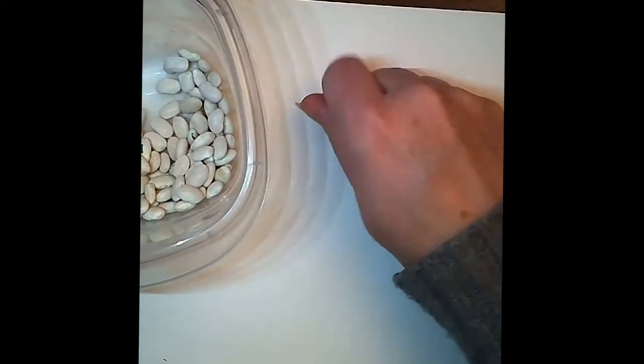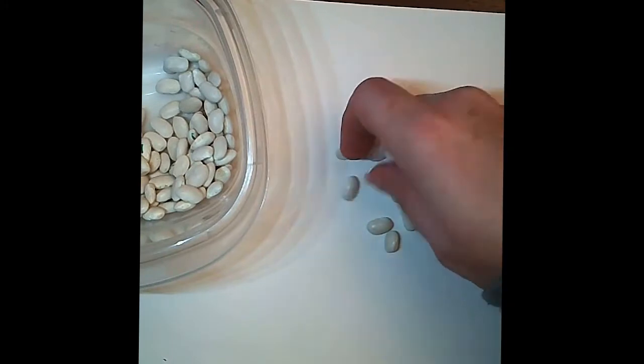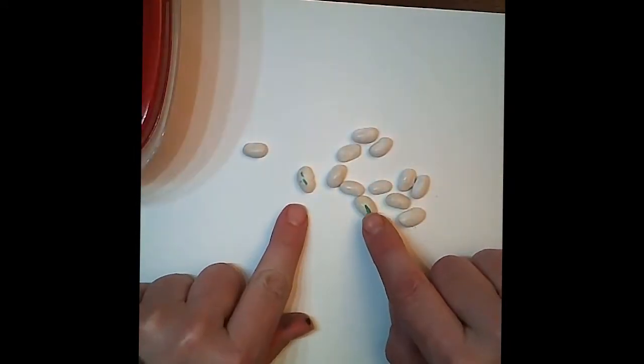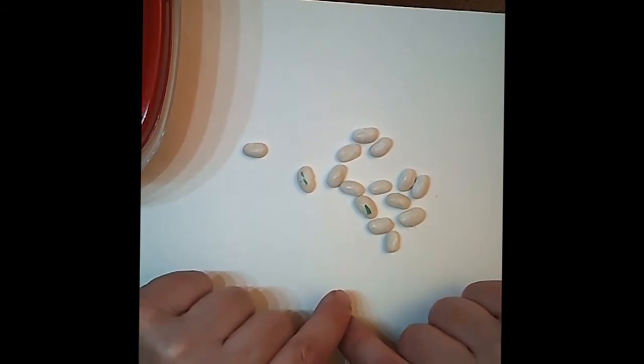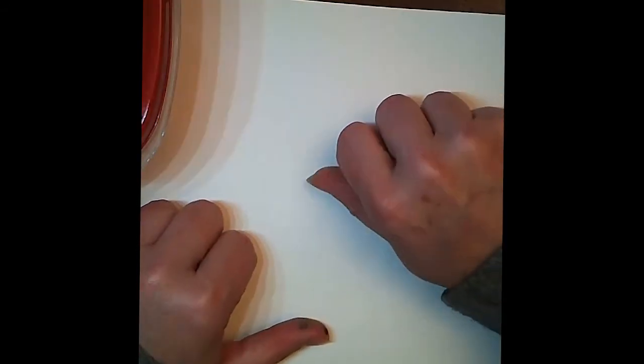I'm going to do the same thing again. I'm going to put them in here. I'm going to shake it up. I'm going to grab 15: 1, 2, 3, 4, 5, 6, 7, 8, 9, 10, 11, 12, 13, 14, 15. All right, and out of my 15 this time, I have 2 that are marked. So the number captured in trial number 2 is 15, and the number with a mark is 2. All right, back in again.